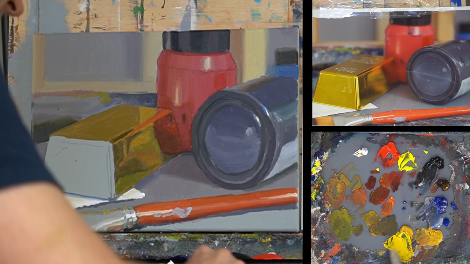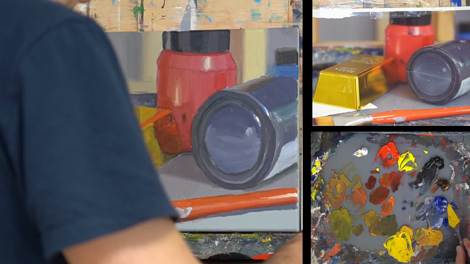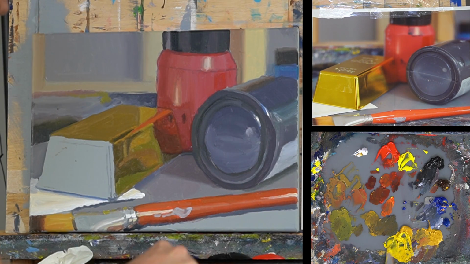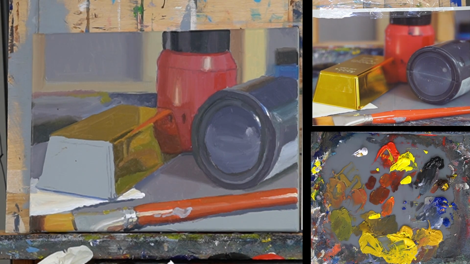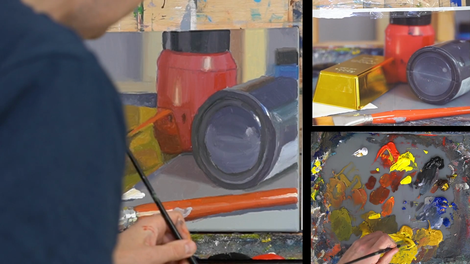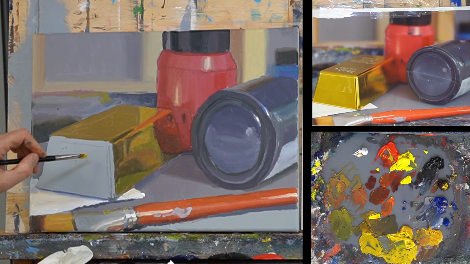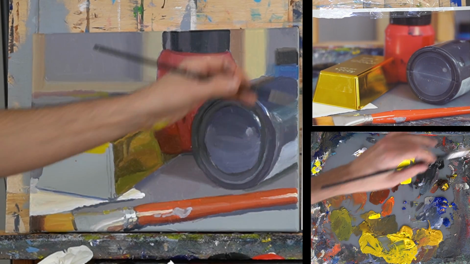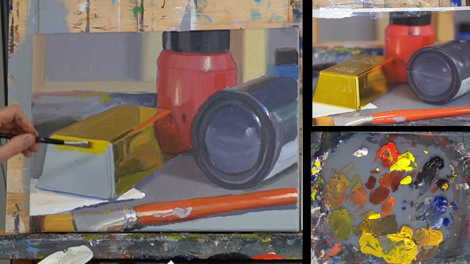But now it's lacking something else again. You see? And that's a little touch of blue. So there we go. A little touch of ultramarine. And just be careful because it will alter the color very quickly. Now let's take a nice big brush. This is the edge, and I'm gonna adjust the edge later on. But at this stage, I just grab everything together.